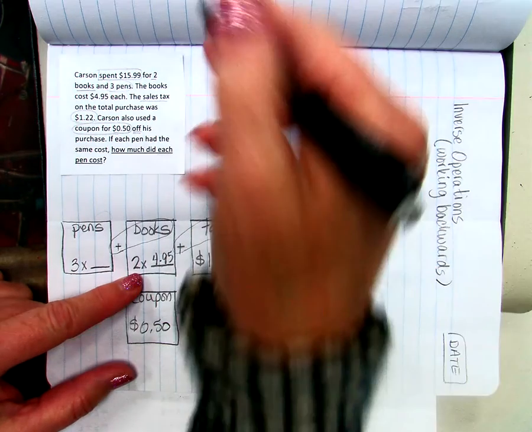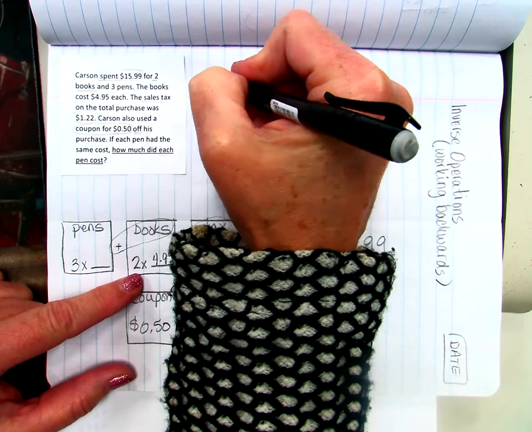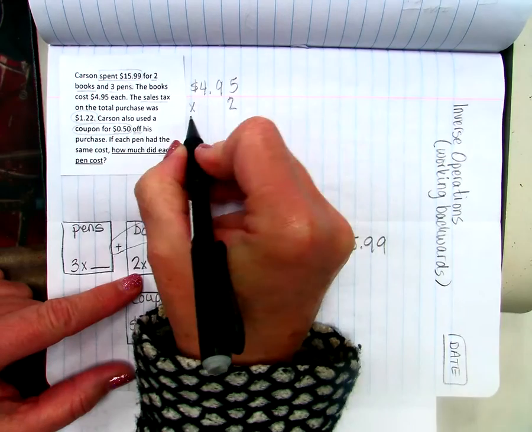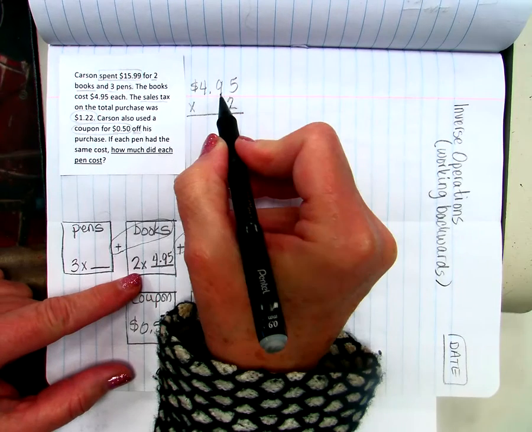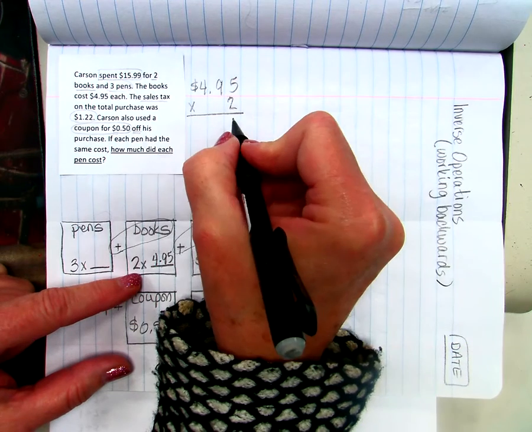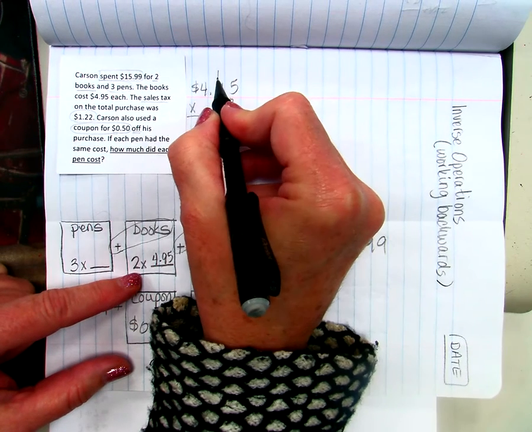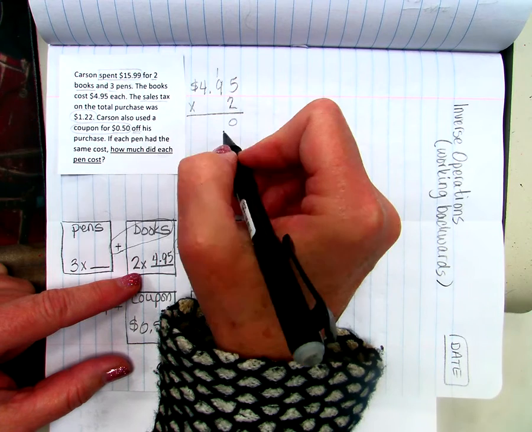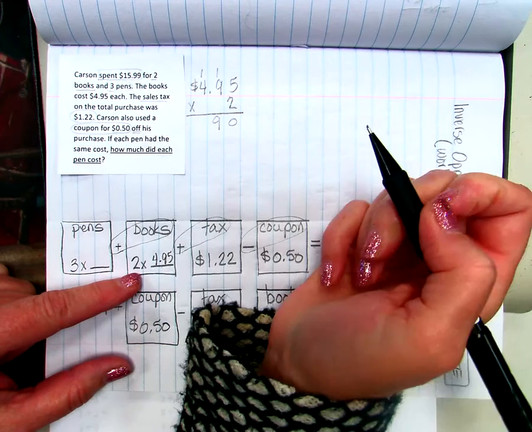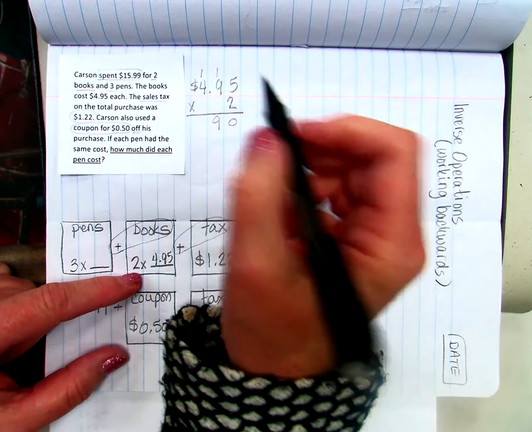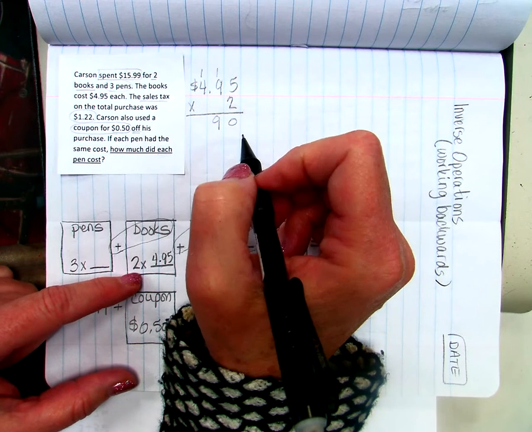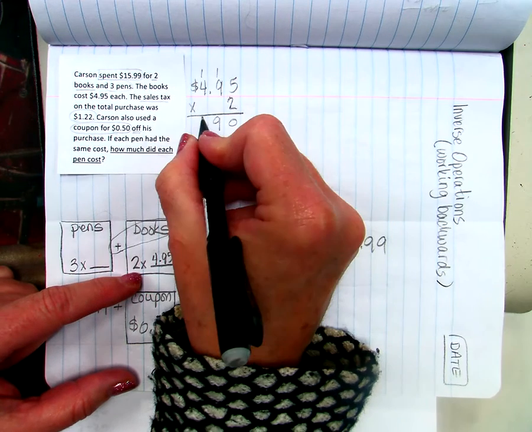So in this space up here, let's put $4.95 times 2. And let's calculate that out. Please notice that I'm using the space even above this pink line, this red line. Okay, so 2 times 5, 10. Carry my 1. 2 times 9 is 18, plus 1 is 19. Regroup that 1 over into that 1's column. 2 times 4 is 8, and plus the 1 is 9.